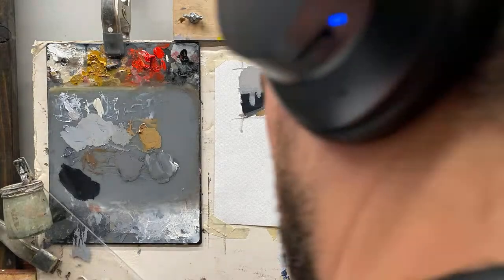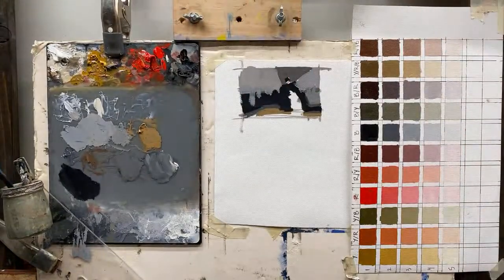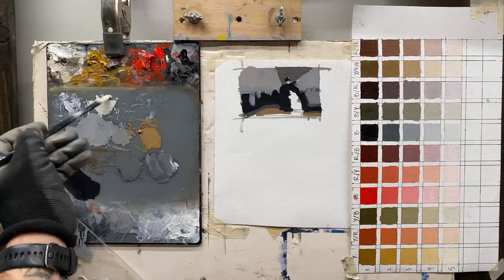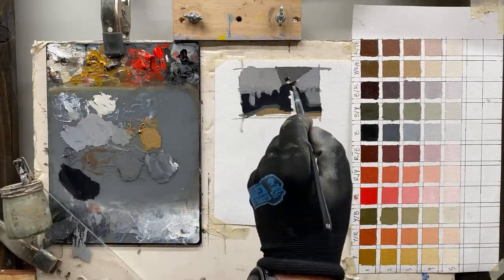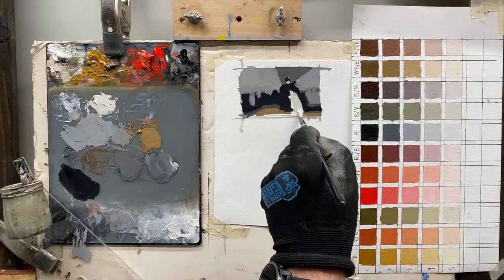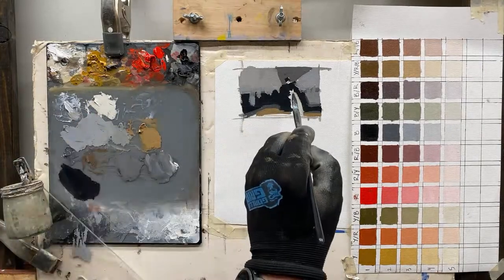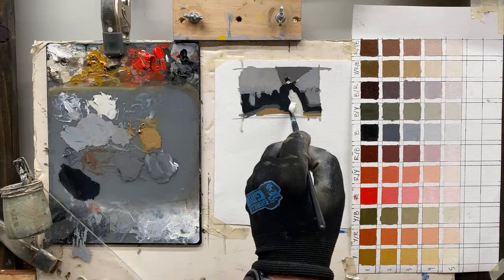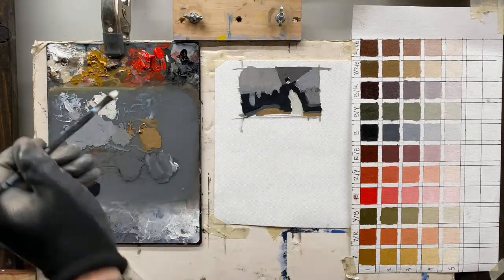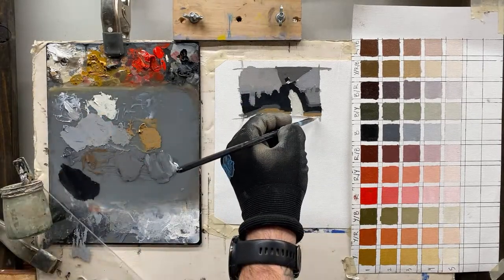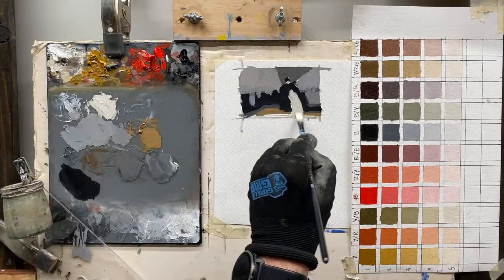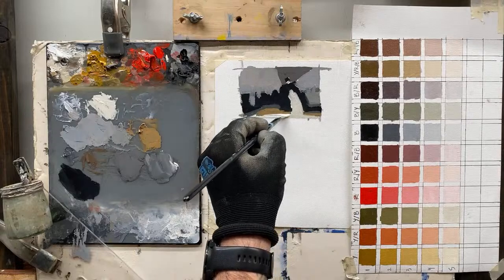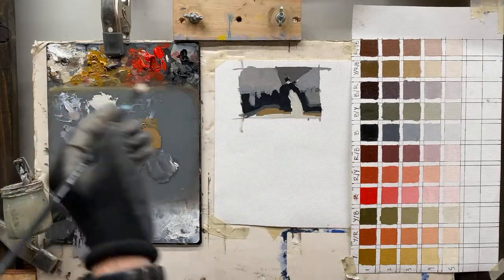Okay, I'm going to switch brushes now to my last kind of clean brush. I'm going to grab that lightest color. And just really remember to keep things simple. That whole shape is going to flow straight into the floorboards.